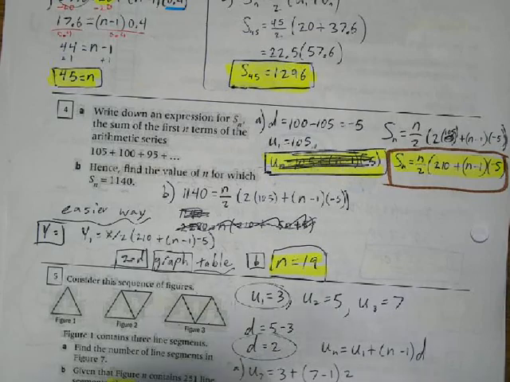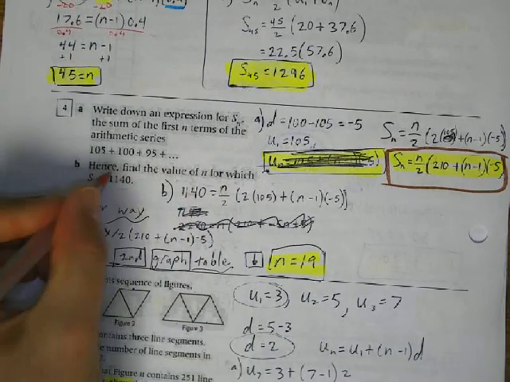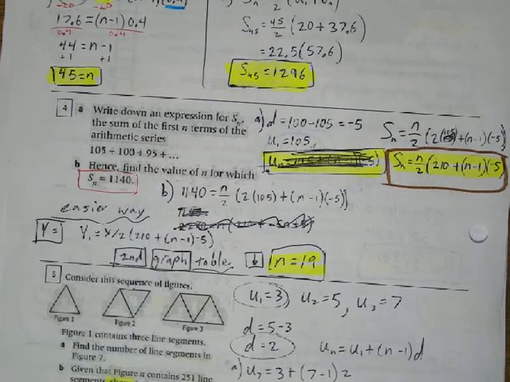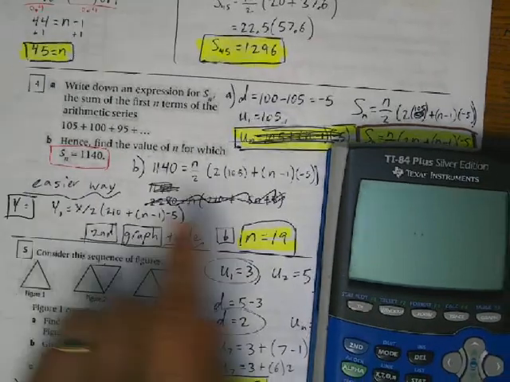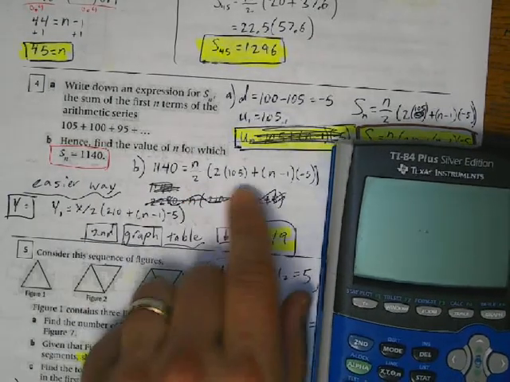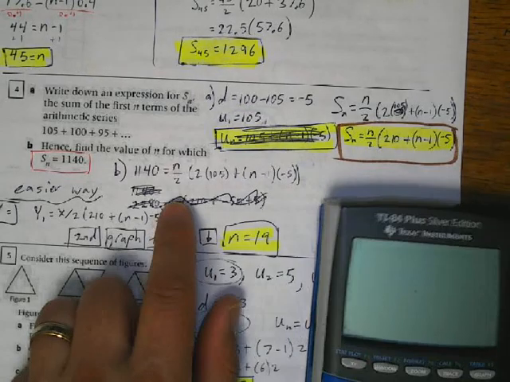Hence, find the n value for which the sum is equal to 1140. Now this is the one we've spent a lot of time doing in class, and we have to use a calculator. So let's do this together so you know what I'm talking about. We've found our general formula. It's right there. So here's how I type it into the calculator.